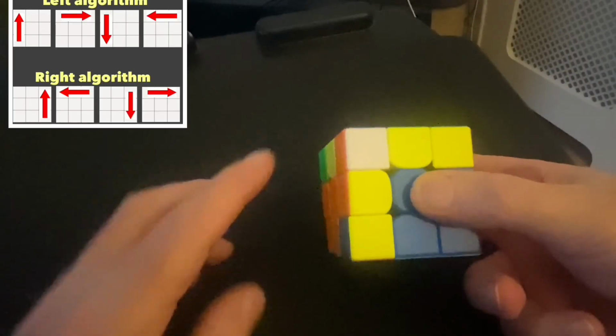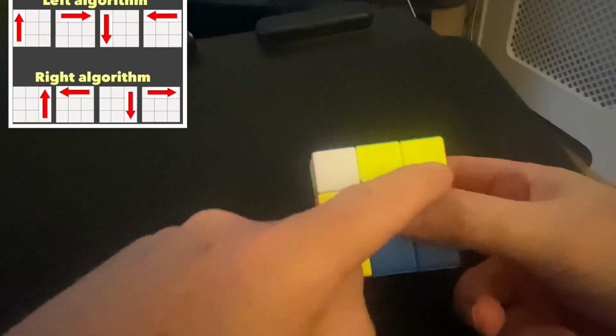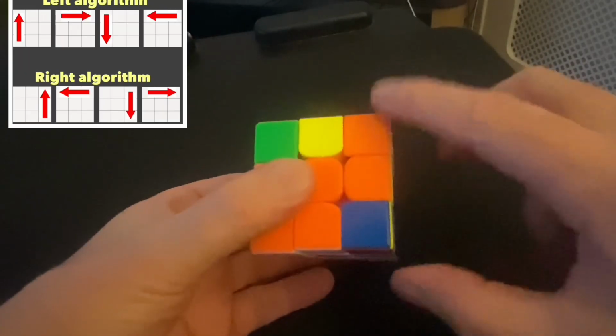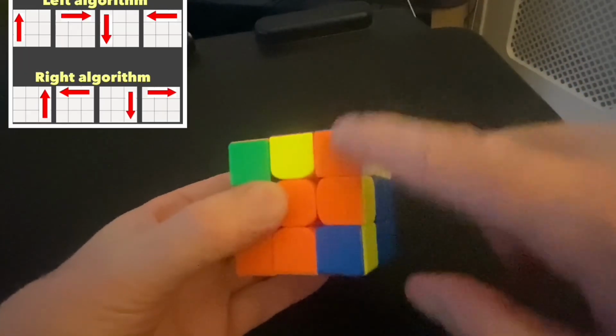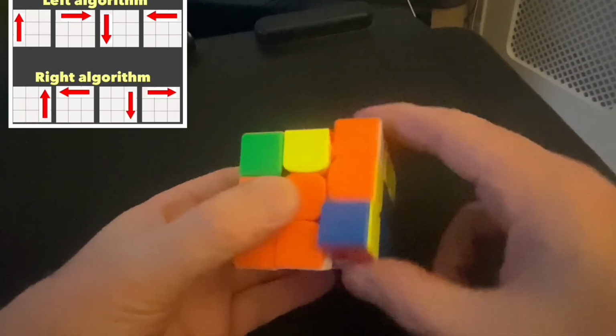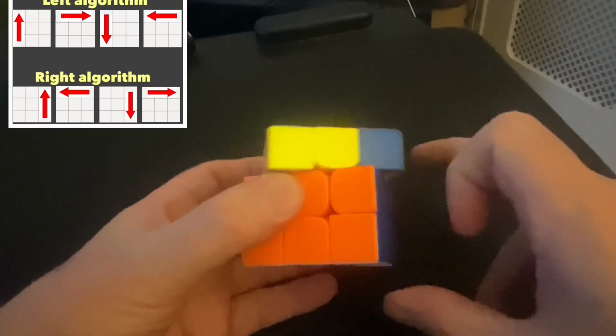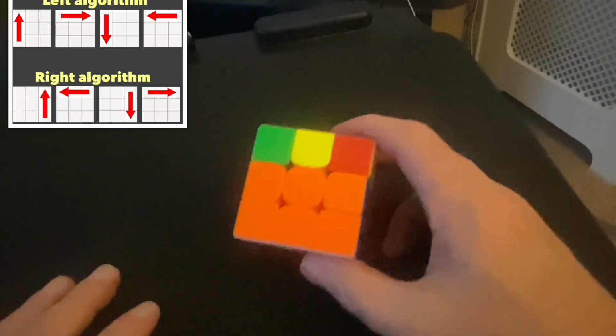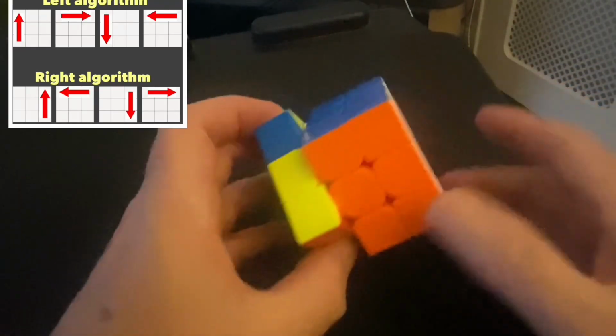Now again, this column we're working on needs to go to the right. So it's just 1 twist of the cube like that. And now that column's on the right, we can just do 1 right algorithm. And now it's fallen into place. And we've now got the 2/3 of the cube now done.